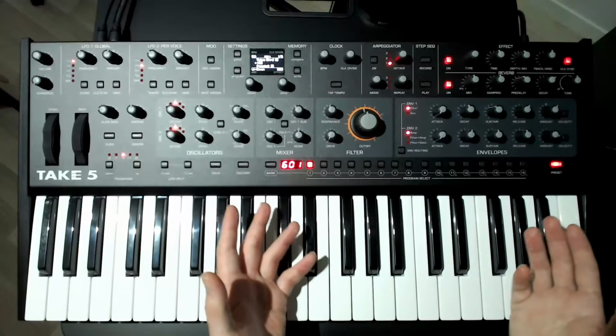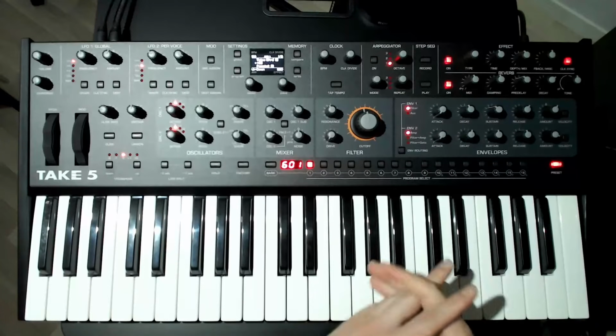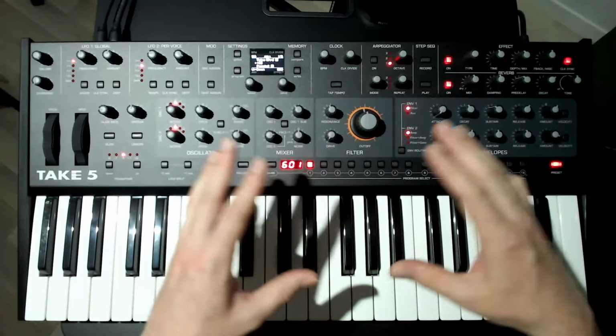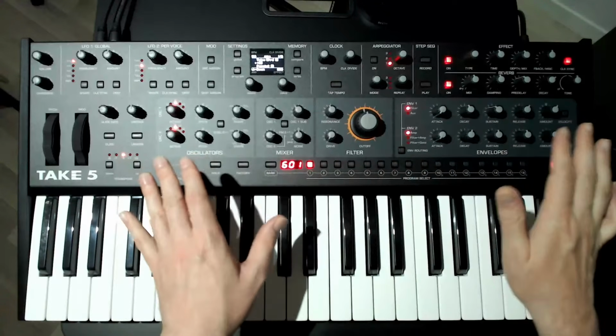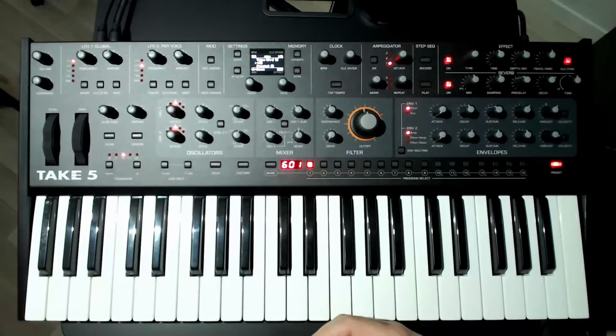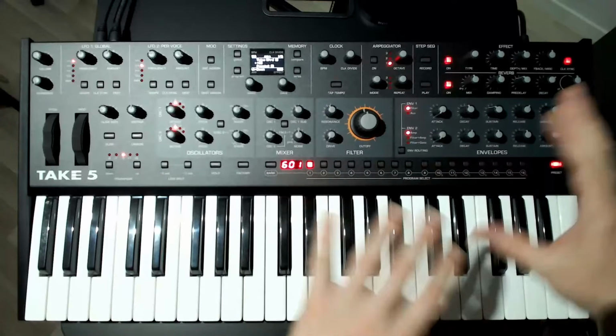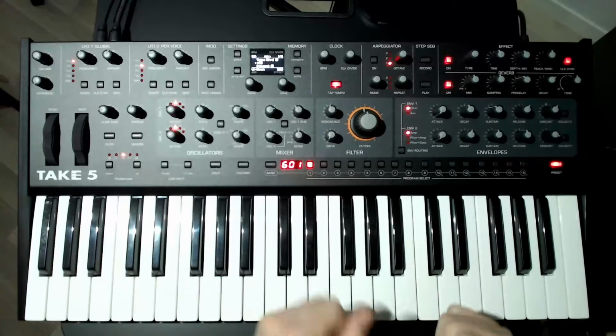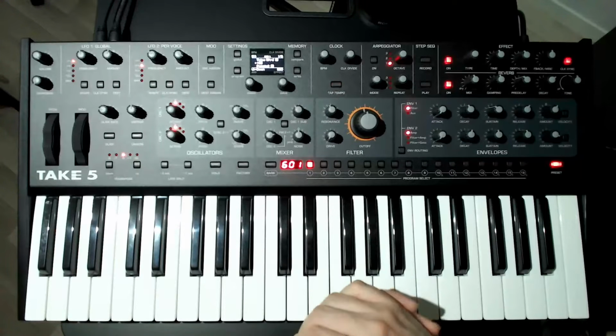And sound-wise, the Take 5 is very butter smooth. It's not taking over too much in the mix. It's a polyphonic synth, and I think it's more like not taking over the mix, not being too low. It's staying really nice in the mix where it's in a usable area.